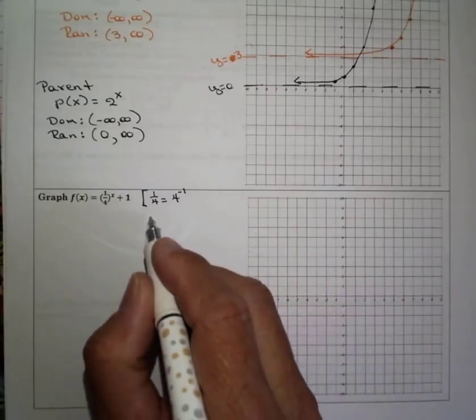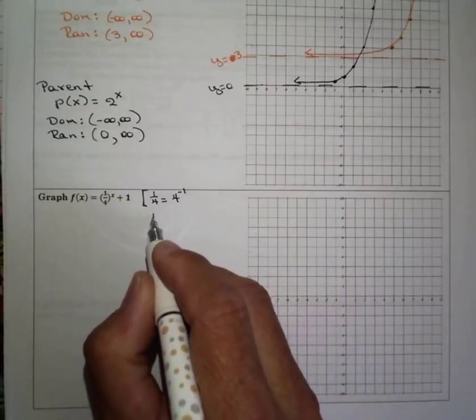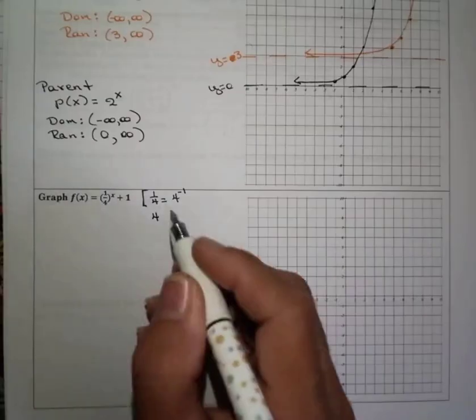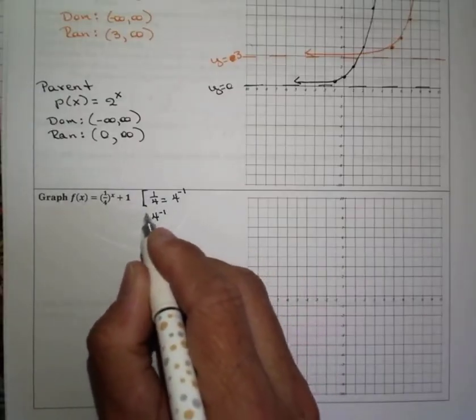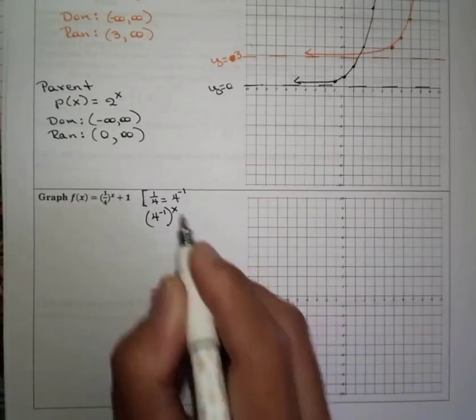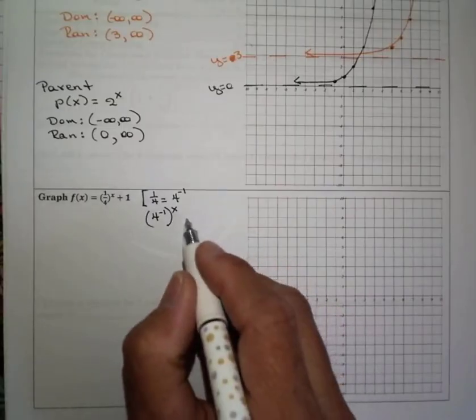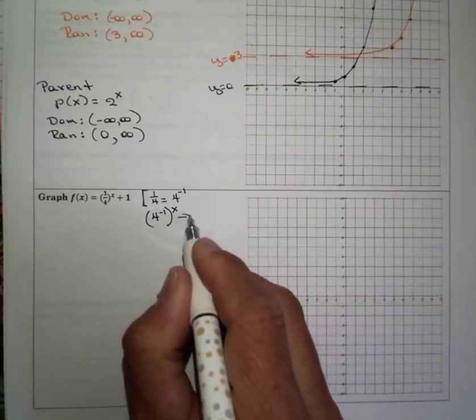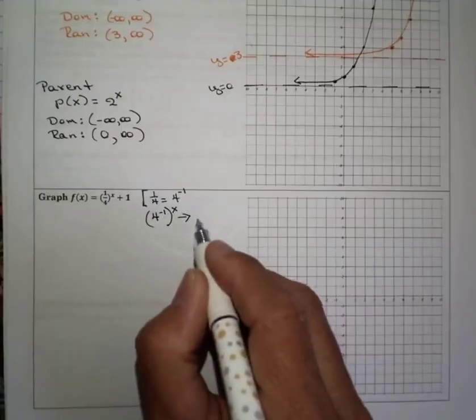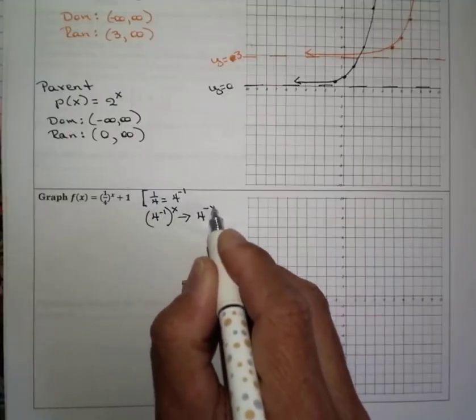And then if 4 to the -1 were inserted instead of that 1/4, I still have to raise that to the power of x, don't I? And if I do that, I multiply these two exponents. I have 4 to the -x.